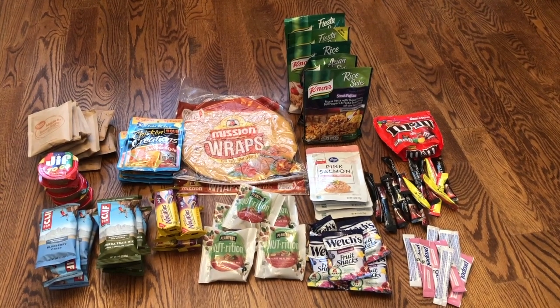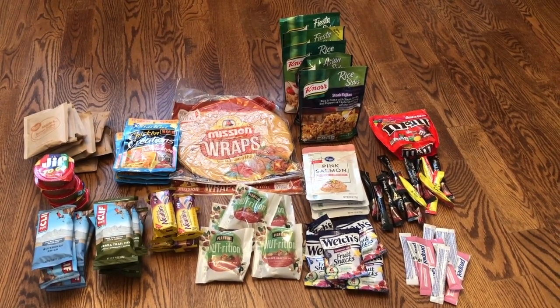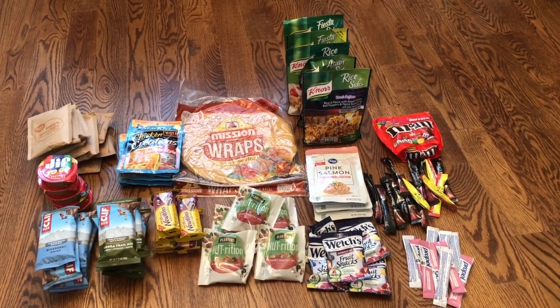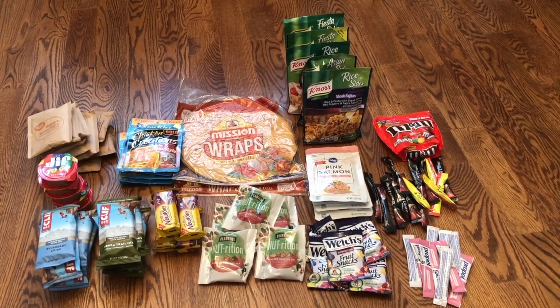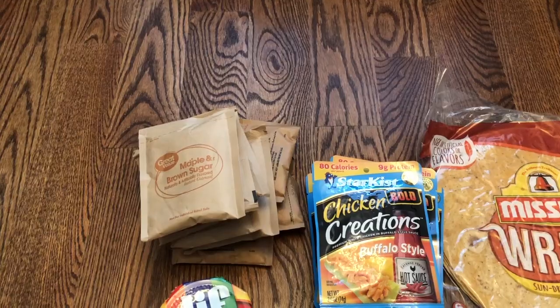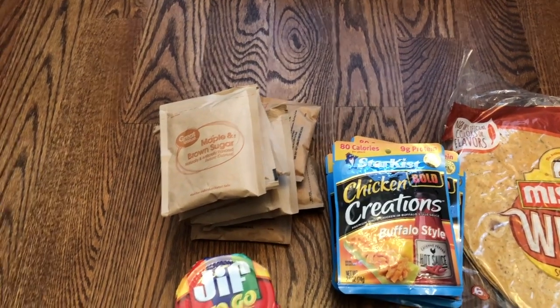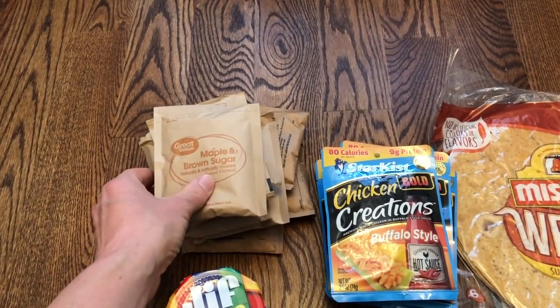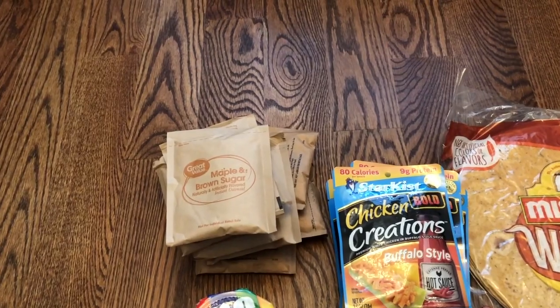All right, this is what a typical 5-day resupply looks like for me on trail. This is actually the food that I'm going to be using to start the trail with. So I'll just walk you through what I eat during a typical day. Okay, just diving into this. For breakfast in the morning, I eat 2 of these maple brown sugar oatmeal packets. So I've got 10 for a 5-day supply.